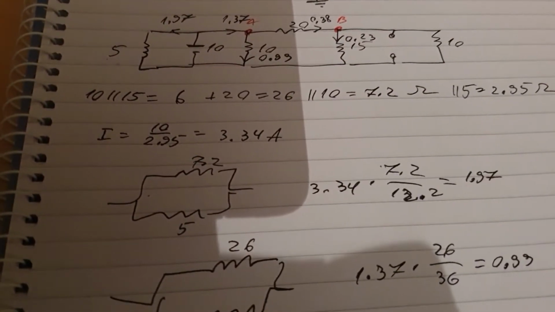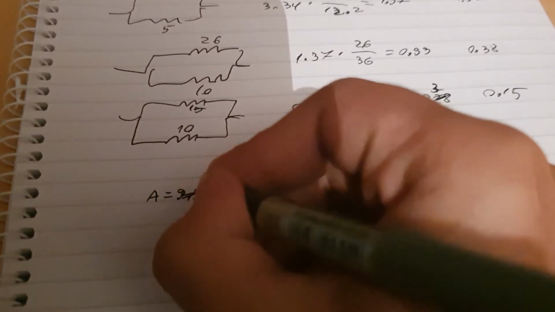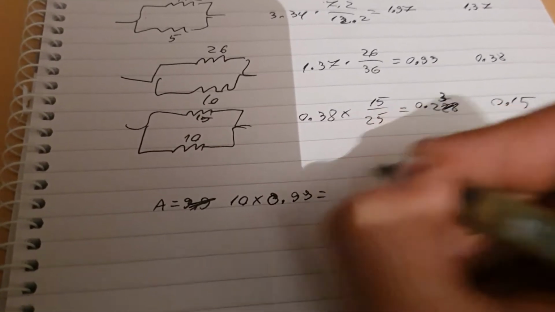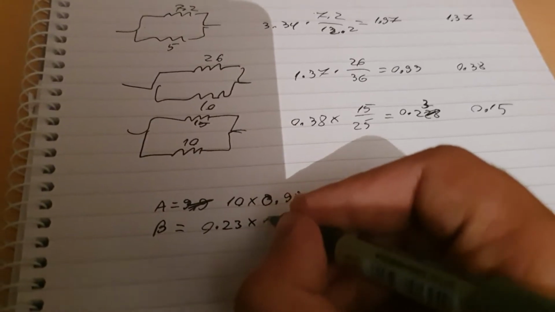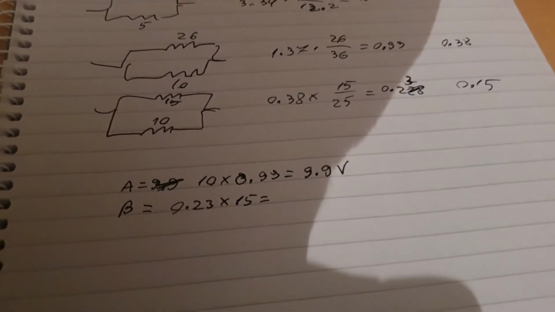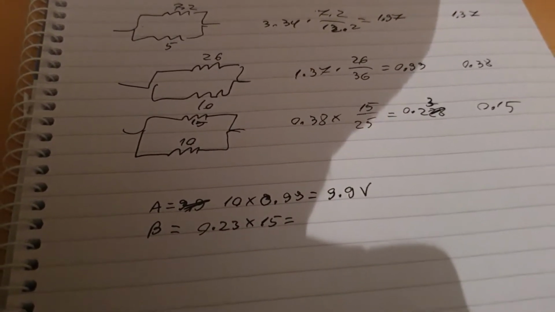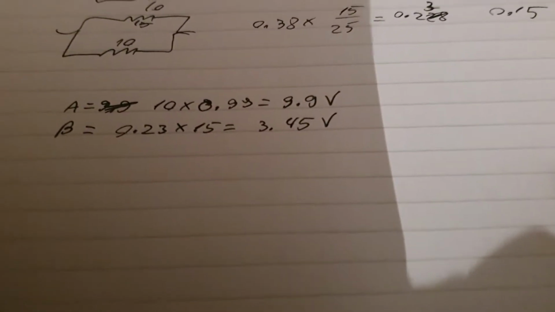So 10 times 0.99, that will be 9.9 volts. So A is equal with 9.9. Let's just write the entire thing actually. 10 times 0.99, and that is equal with 9.9 volts. And then B is equal with 0.23 times 15, the resistance, so 0.23 times 15, that's 3.45 volts. All right, I'm using 10 volts, so this seems about right, to be honest.